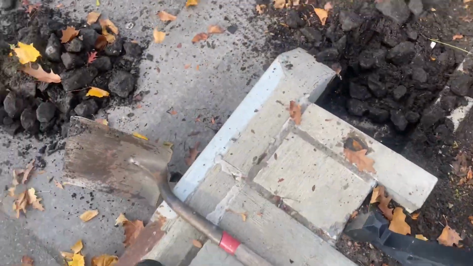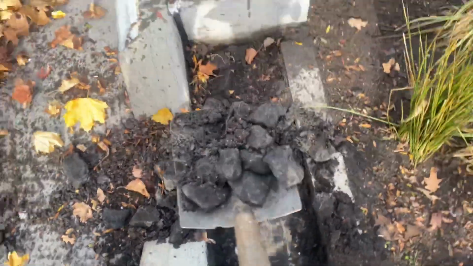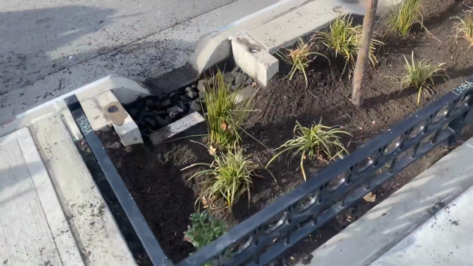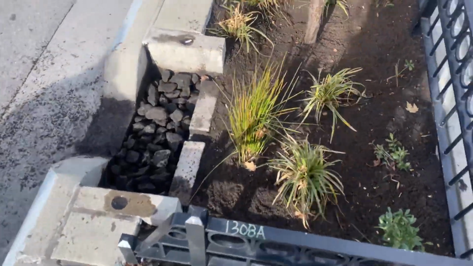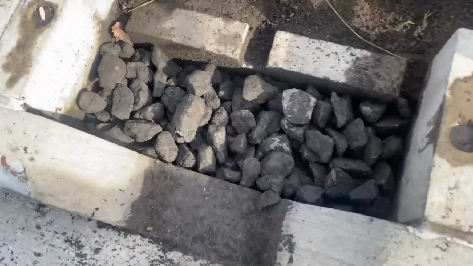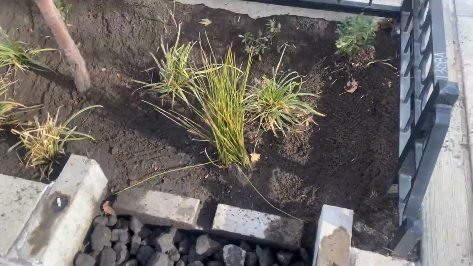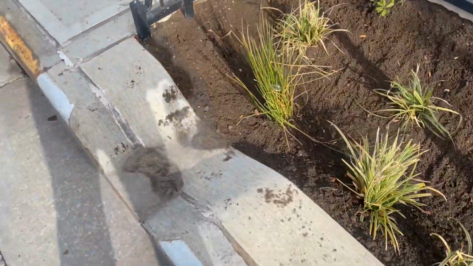We are removing the leaves, and we are also cleaning out the stones, which is the gravel. And we do that by putting it inside of a crate and shaking it out and replacing the stones back inside of the inlet where the water travels through. As you can see, the stones look really nice. The soil looks really nice. The plants are good. This is our last asset of the day.